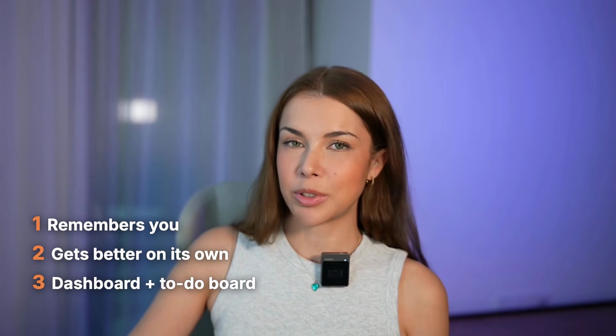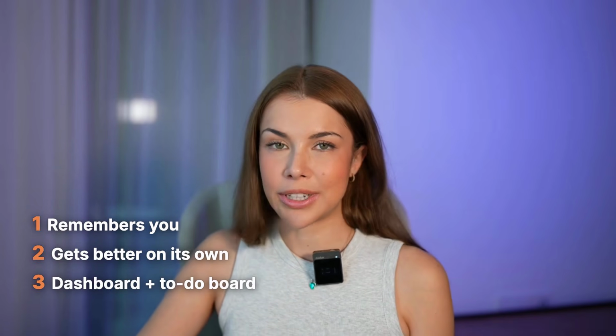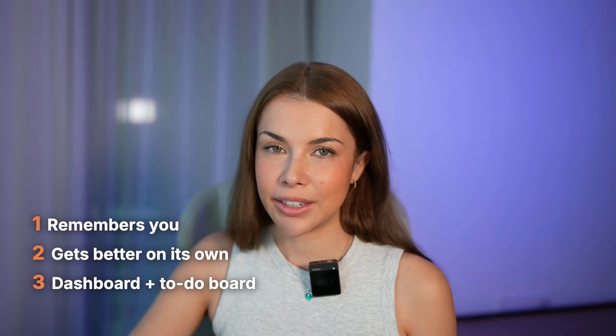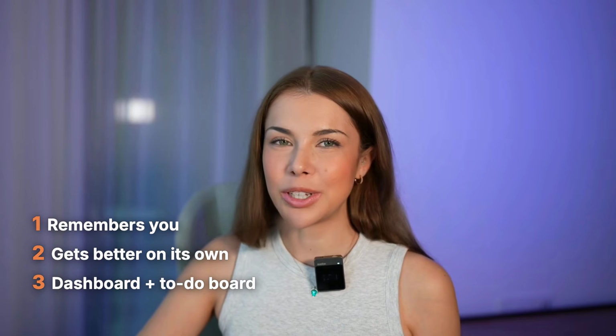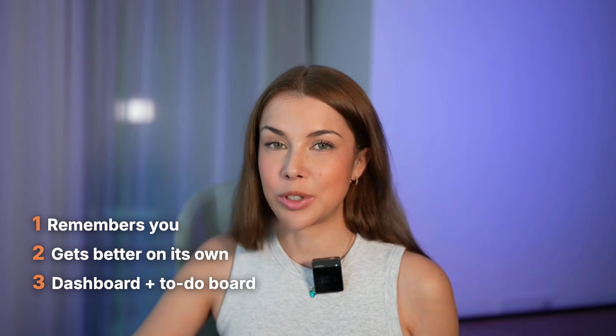And third, it comes with a proper dashboard and to-do board that it runs for you. I'll show you that later. It's the coolest part. Basically, it's an agent that already has all the useful stuff built in, instead of you having to add it yourself.